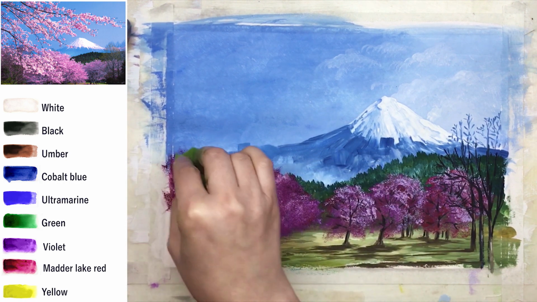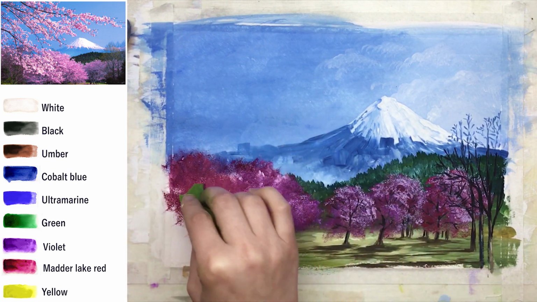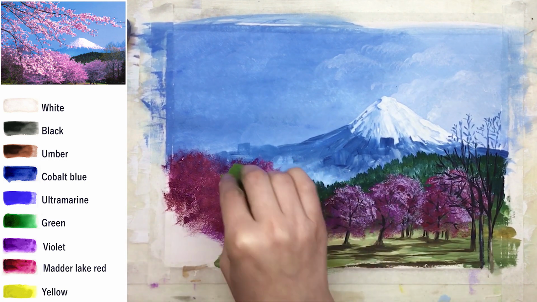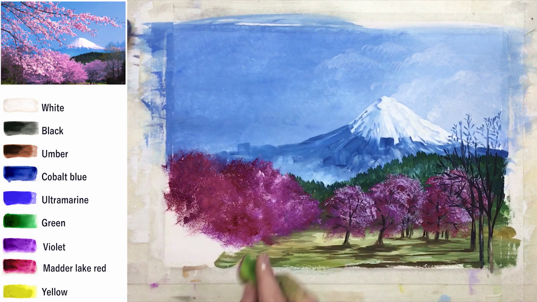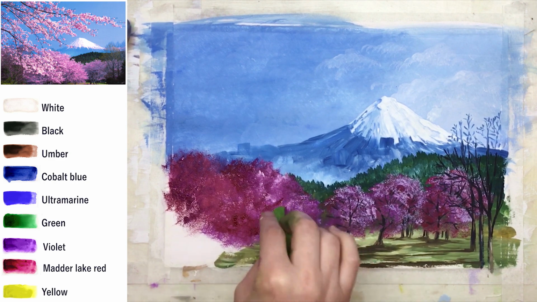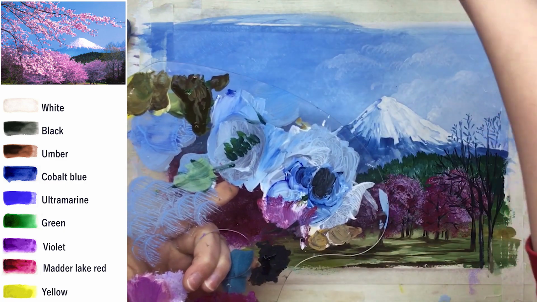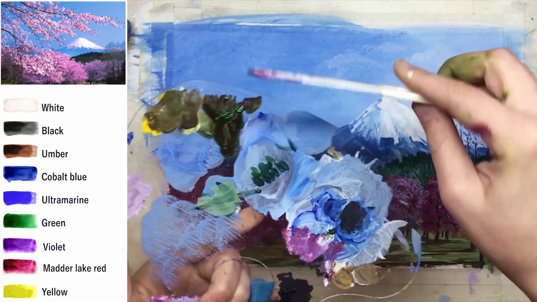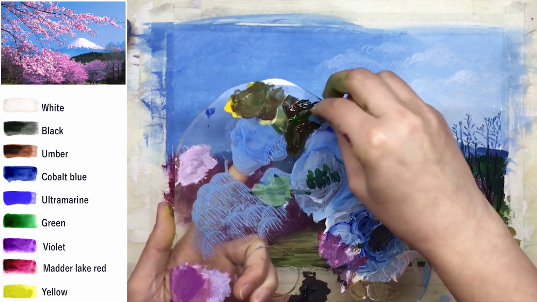We always remember in a museum you never watch paintings too close, right? There's always a distance between you and the painting. So we have to keep the same distance between our painting and our eyes. It will give you a better feeling of how your painting is going.